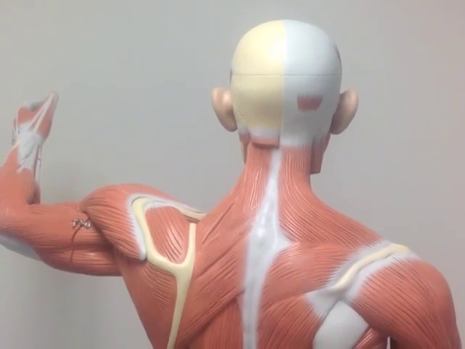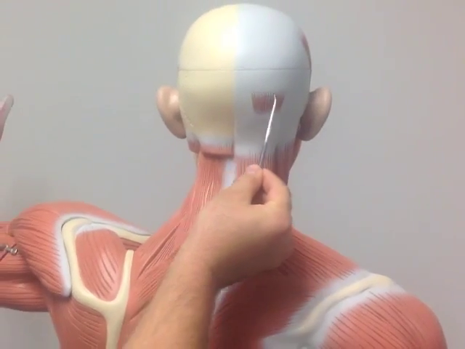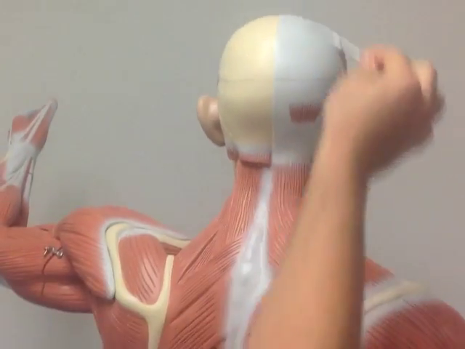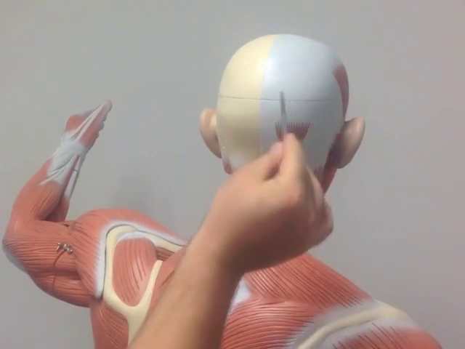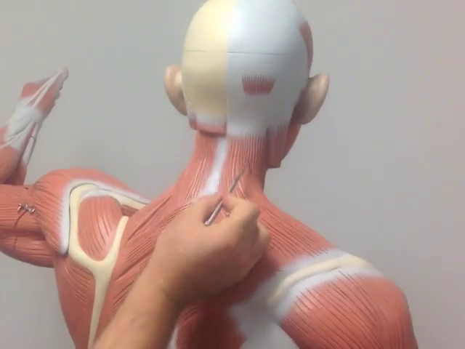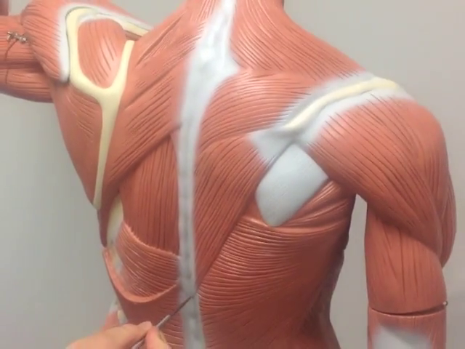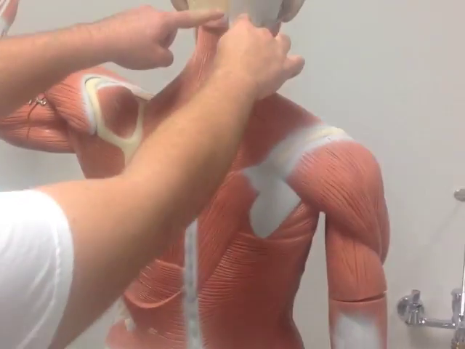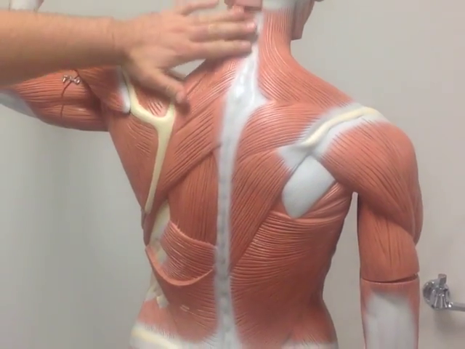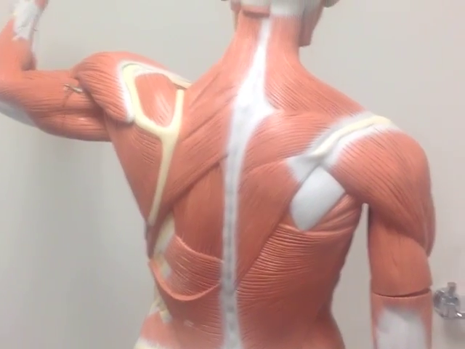We've got posterior view. Here we've got occipitalis, which is the posterior part of the epicranius muscle. And frontalis plus occipitalis make up epicranius. Over here we see trapezius, which is going to come all the way down to spinous process here. And then it would be a trapezoid shape, so it would go on both sides, but the triangle for the left half has been removed so we can see what's deep to it.